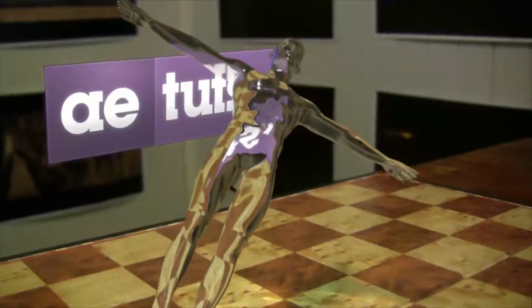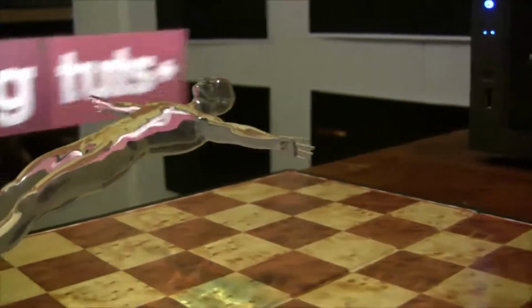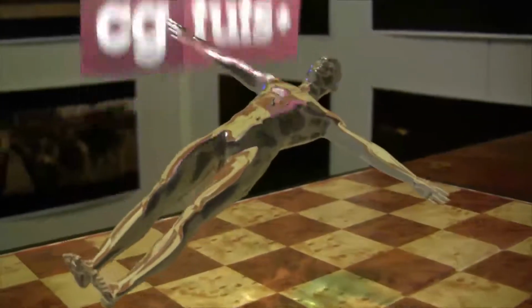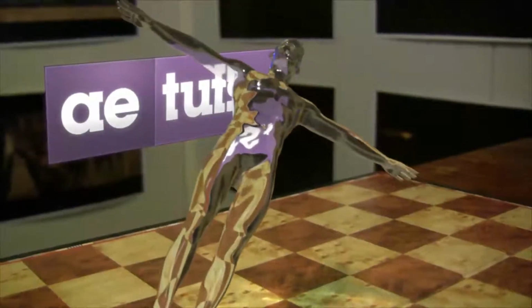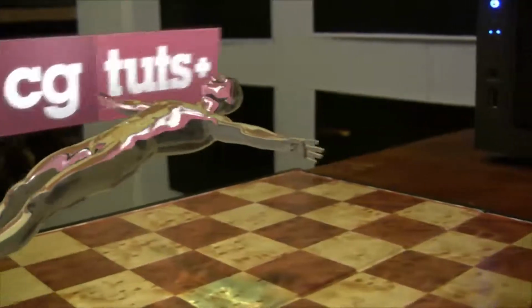And in the second part of the series over at AE Tuts, we'll be looking at how we can composite all our passes together inside of Nuke, and also how we can refract 2D elements such as the Tuts Plus logos.